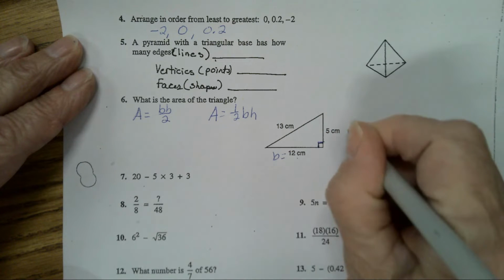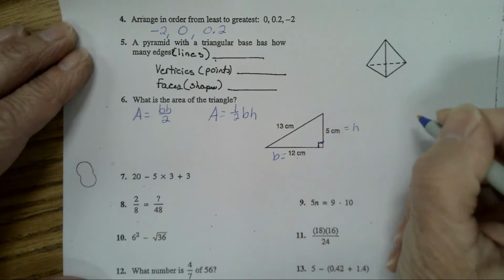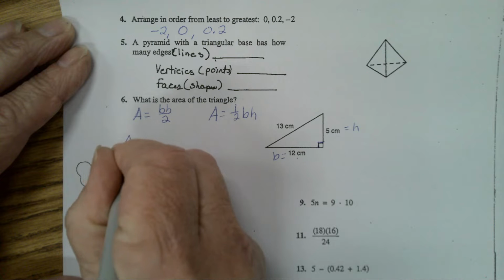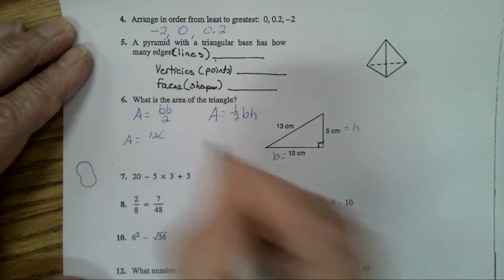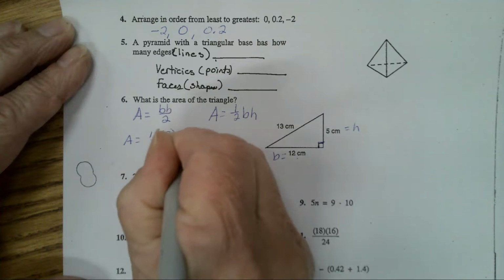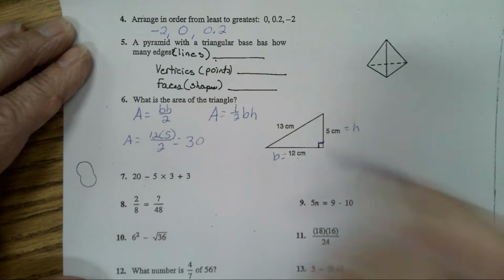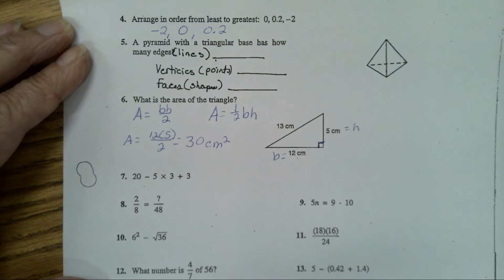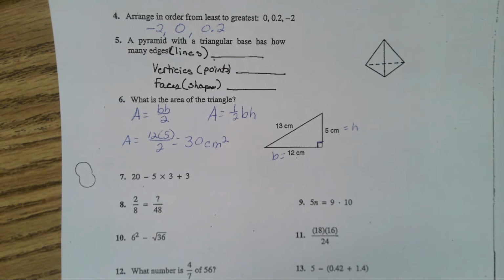That is the base, and this is the height. So I'm going to use this formula. 12 times 5 is 60 divided by 2. The answer is 30 centimeters squared. Are there any questions on that?